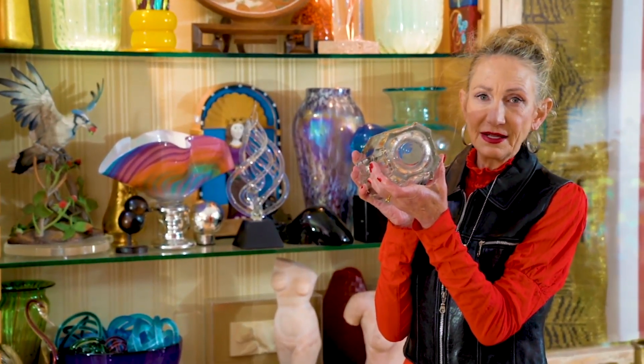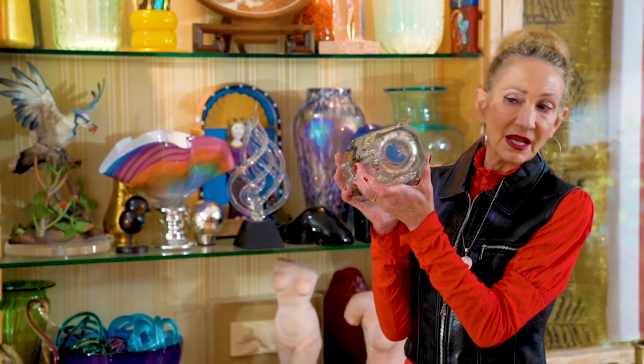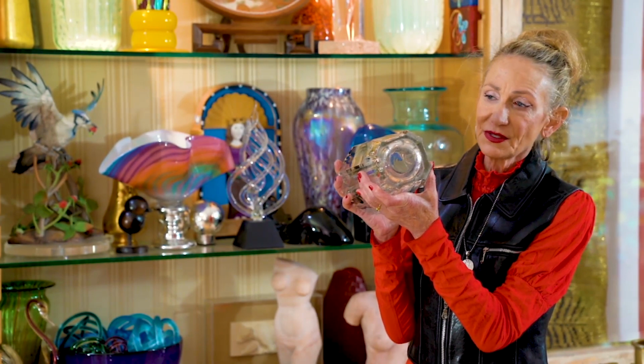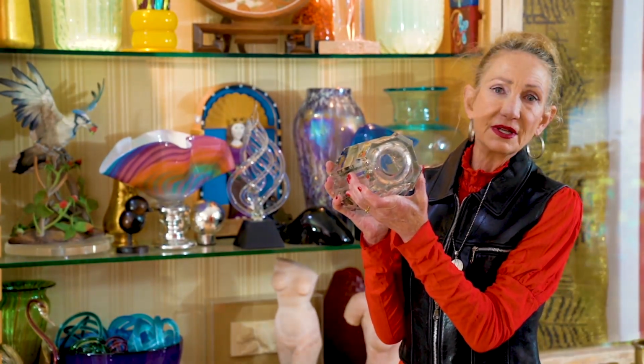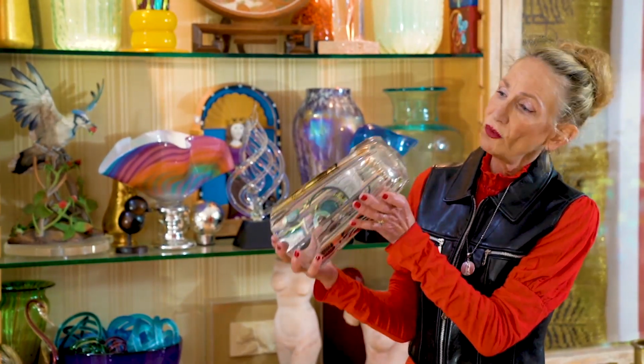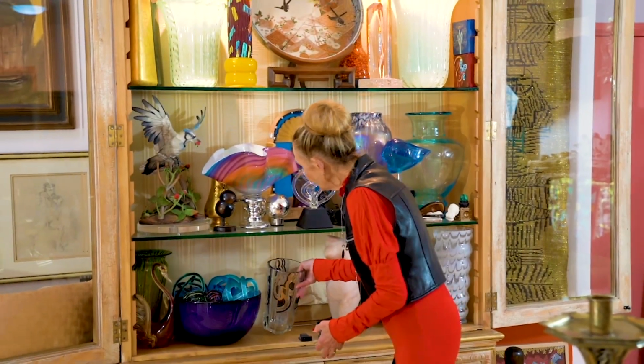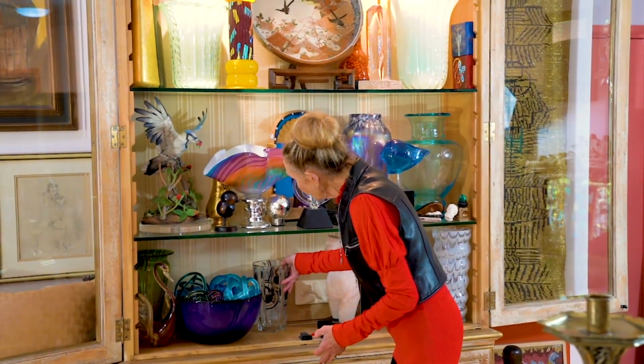Can you see all the wear? So even glass will show wear. So you think, well, is it reproduction or is it old? That much scratching could only be through many years. So an Art Deco piece of glass in my collection here.